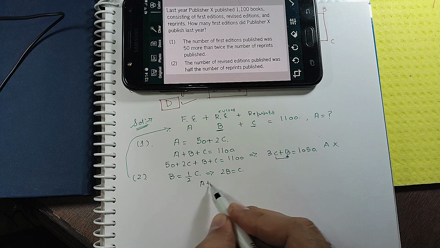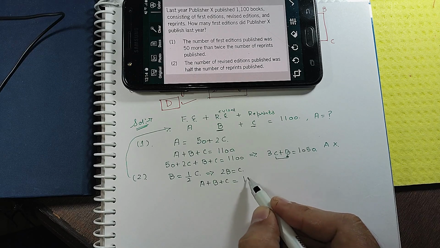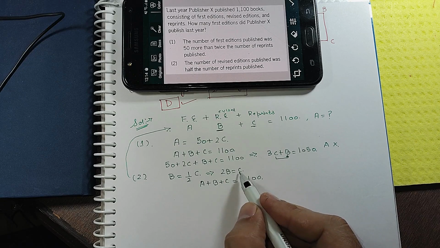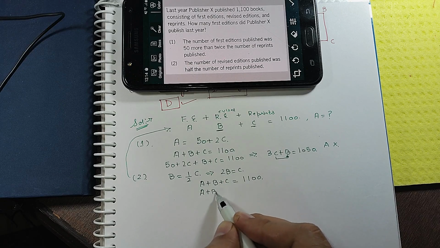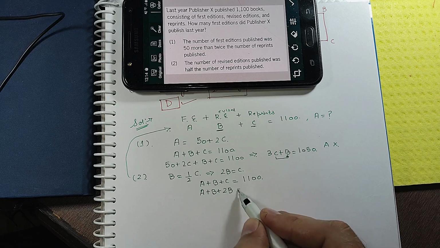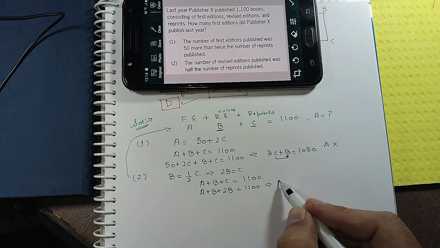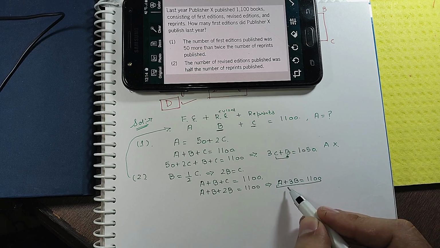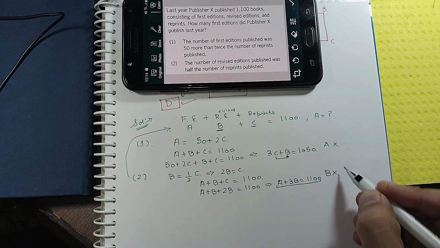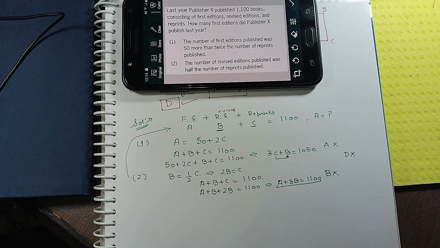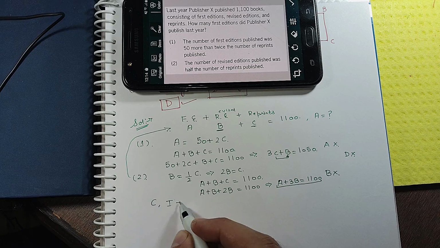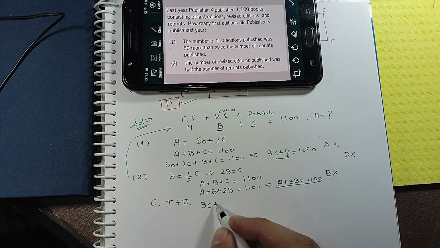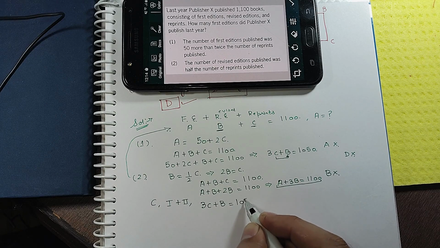The other equation we have is A plus B plus C is equal to 1100. Since 2B is equal to C, I can write A plus B plus, in place of C, 2B, so this is equal to 1100, or this implies that A plus 3B is equal to 1100. Now since we don't know the value of B, we can't find the value of A. So statement B is also not sufficient, which makes option D also not correct, that both the statements individually are sufficient. Now we'll try for option C, which says when we combine statements 1 and 2, what is the outcome? Now from statement 1 we come to know that 3C plus B is equal to 1050, right?